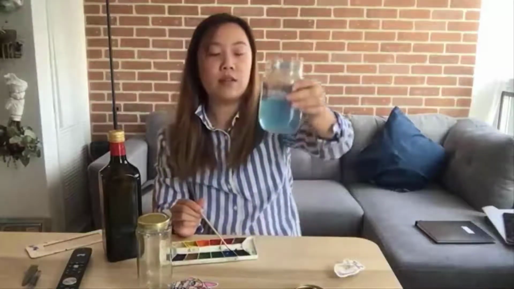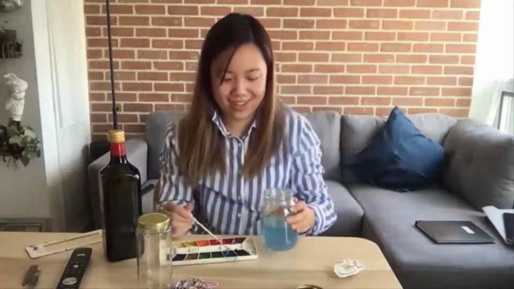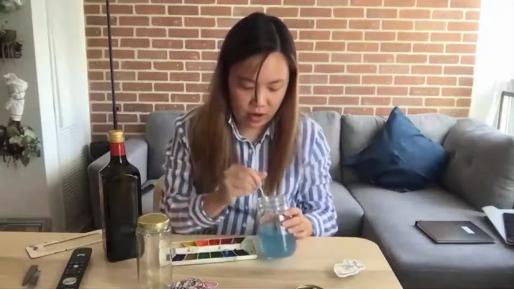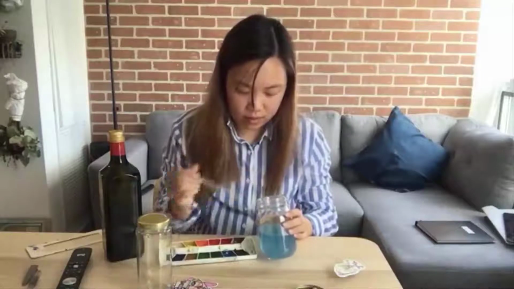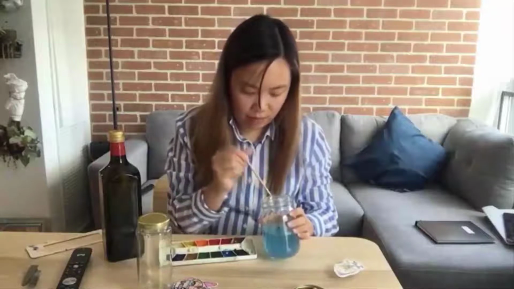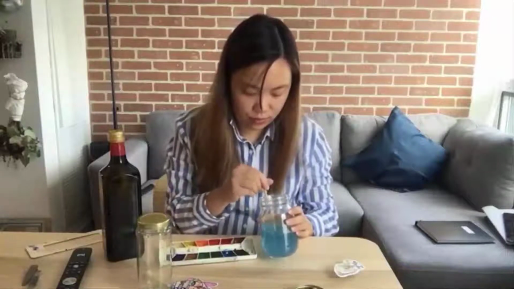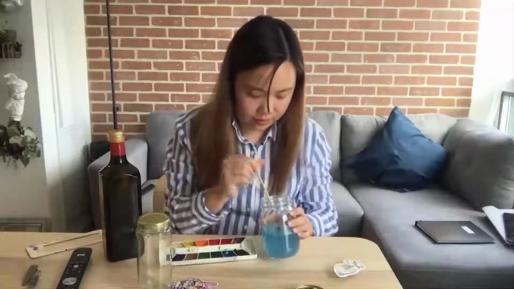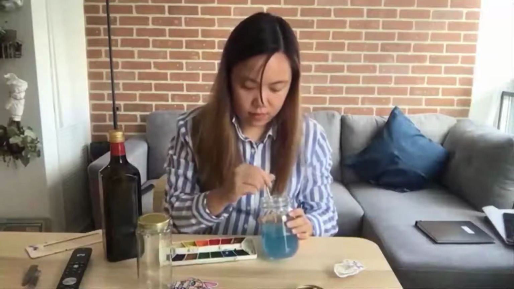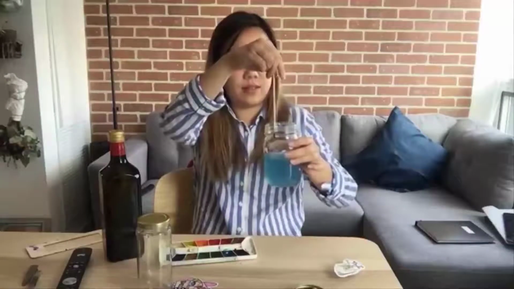Do you think this is good enough? Blue, like this? Maybe a bit more. I really want the oil and the blue to have that contrast. And I'm just gonna see if I can mix some black in there to make it darker. Ooh. This is good. I like this color.